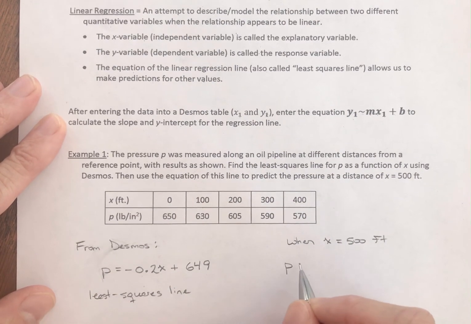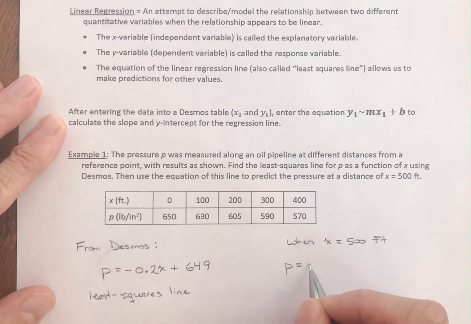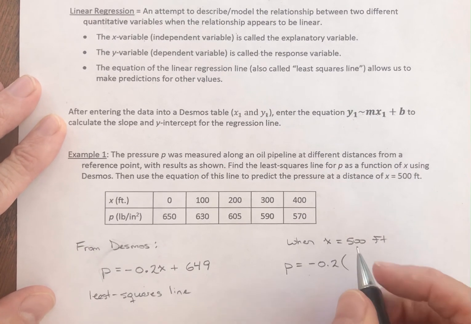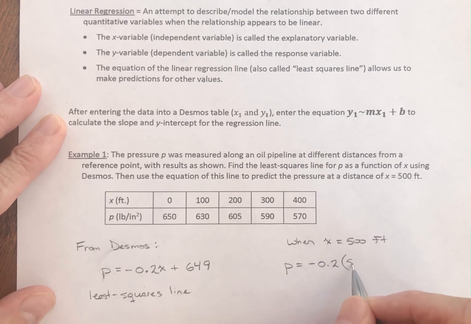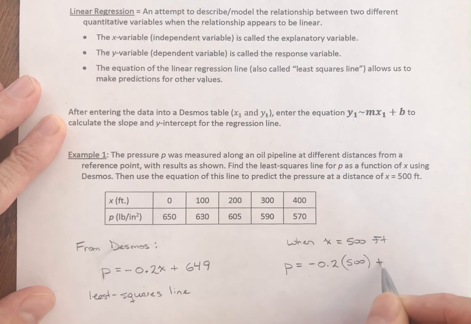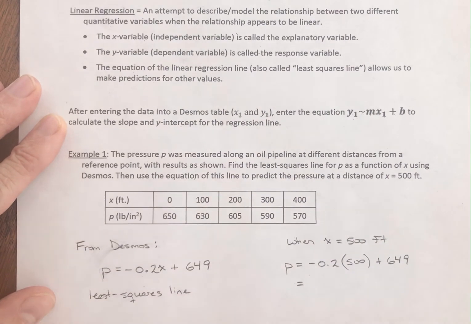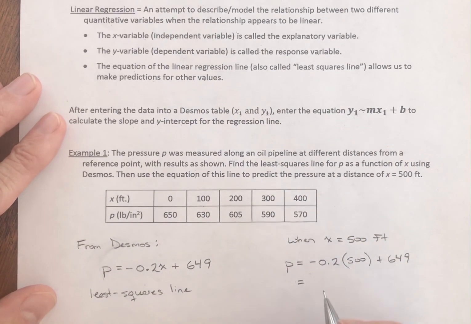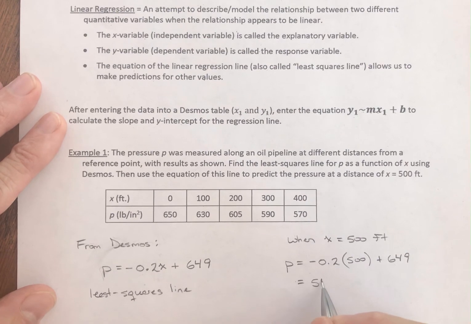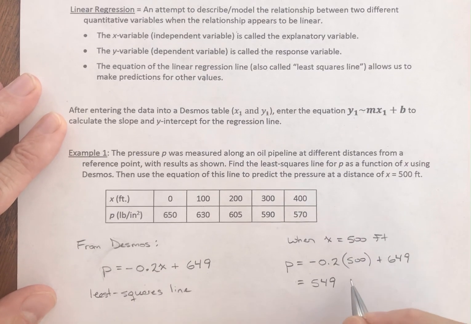So the pressure is equal to negative 0.2 times 500, plus 649. We put this into a calculator, and we come up with a pressure of 549 pounds per square inch.